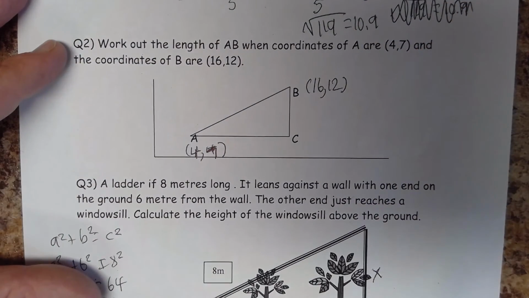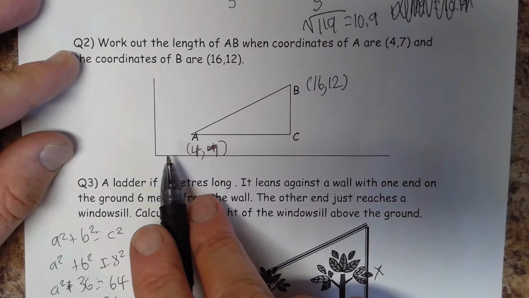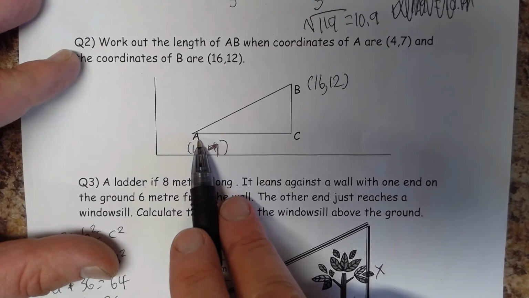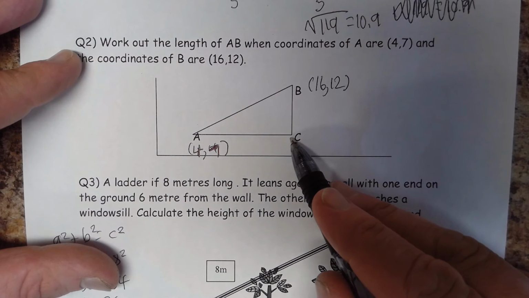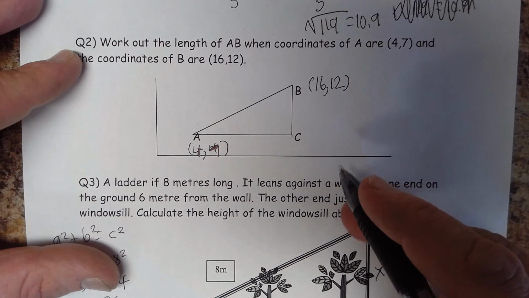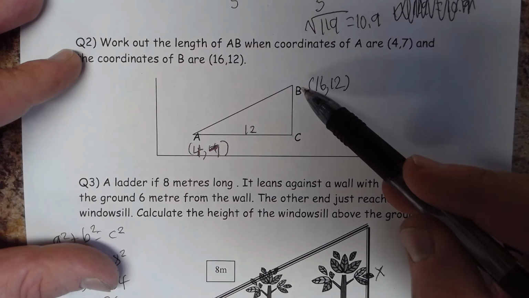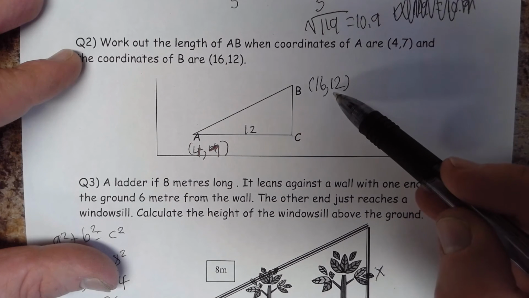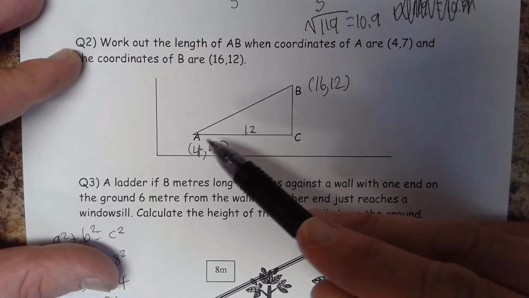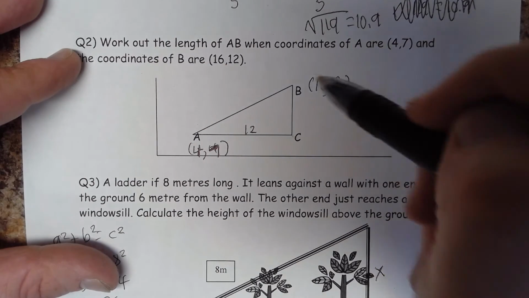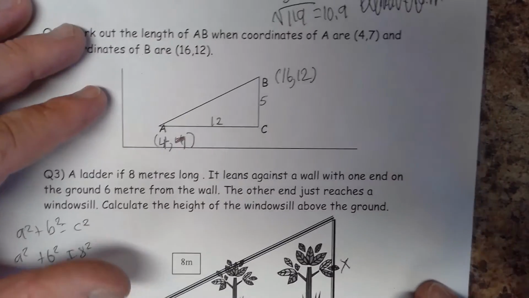And B is at 16, 12. Now we can use these two points to find the lengths of our sides. Where A is at 4, if we go across, B is at 16. So between 4 and 16, we have 12, right? So the length of this side is 12. Then we have BC, going up and down. Y is vertical, it's at 12, and A over here is at 7. 12 minus 7 is 5. Okay, so now we have our measurements and we can go ahead.